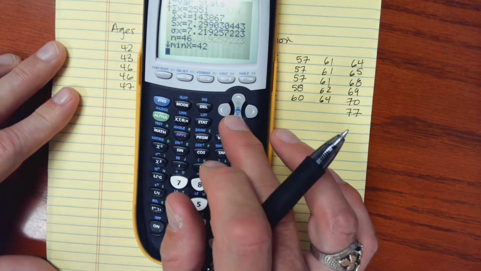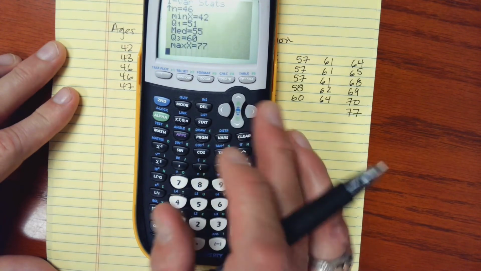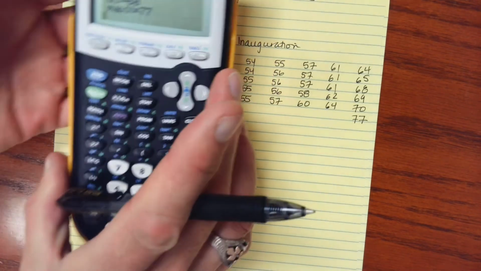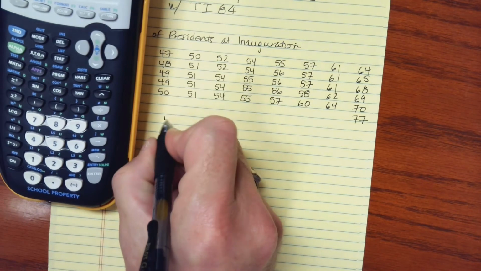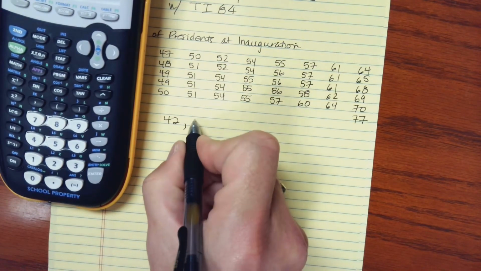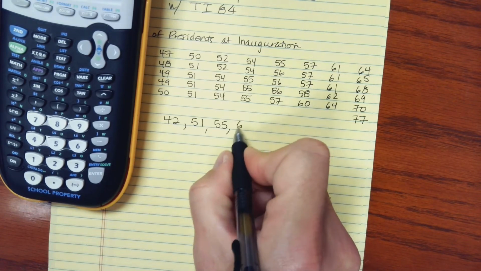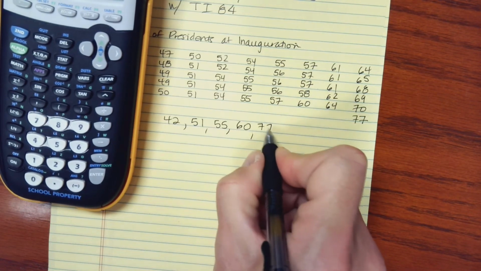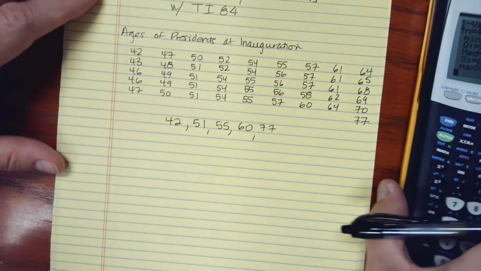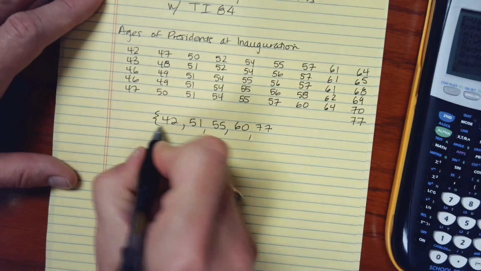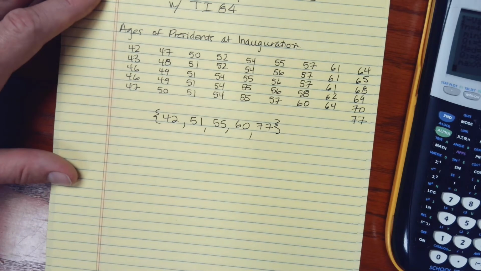So I get quite a bit of information here. The information I want is actually a little further down. Here's my five-number summary. I have a minimum of 42, Q1 is 51, the median is 55, Q3 is 60, and then the max is 77. So there we go. I'm in the habit of putting those in brackets.